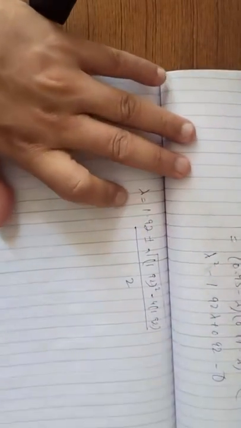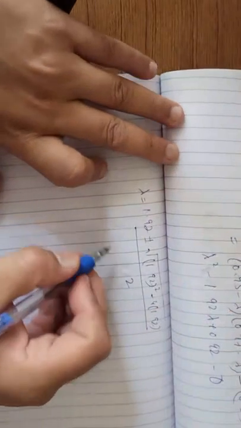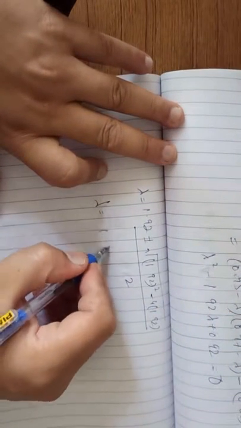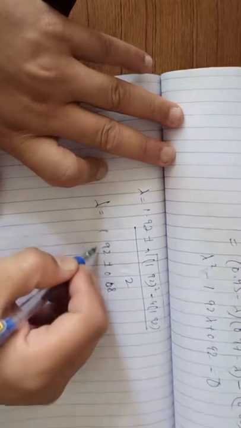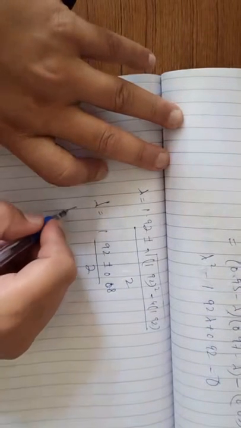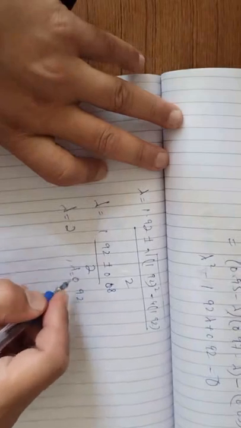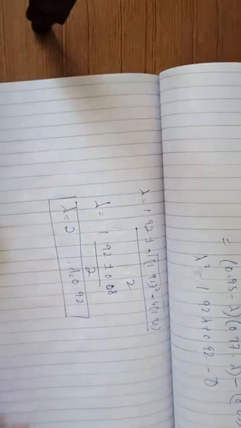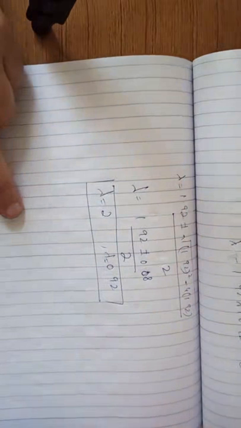When we solve that, it comes out to be 1.92 plus or minus 0.08, divided by 2. So lambda has two values, one is 1 and the other is 0.92. So we have two eigenvalues for this matrix A that defines our dynamical system, or our state transition matrix.